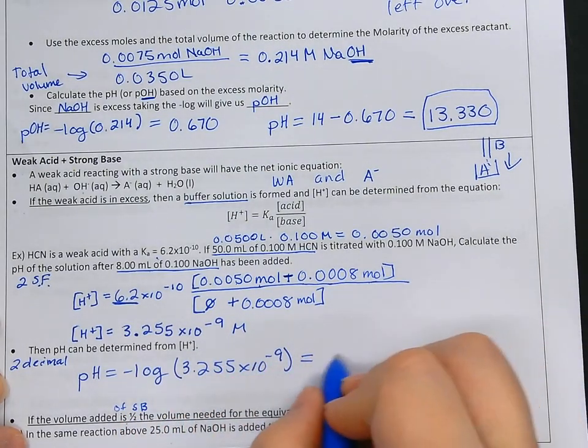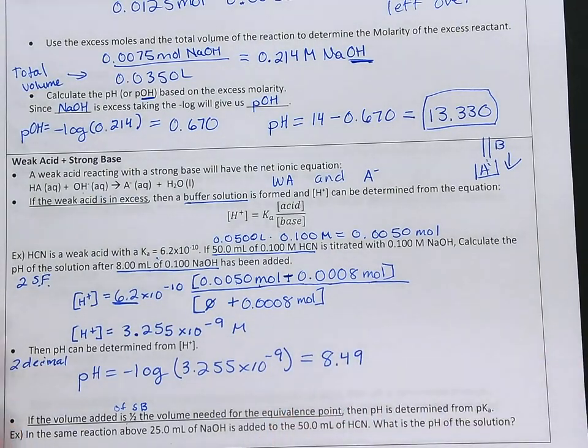And our value, when we take the negative log, is 8.49. Did I get that right? Yes, 8.49. So that is the pH of our solution.